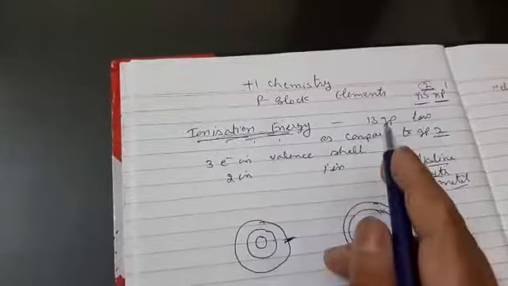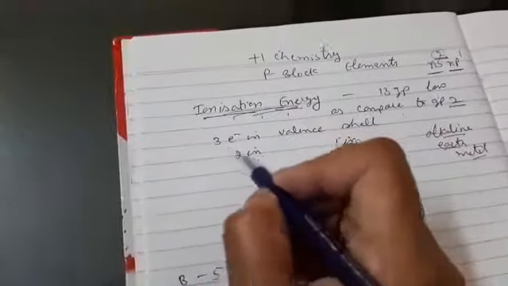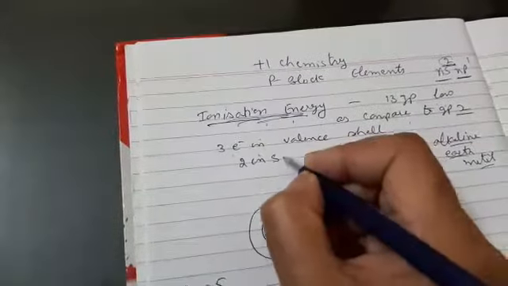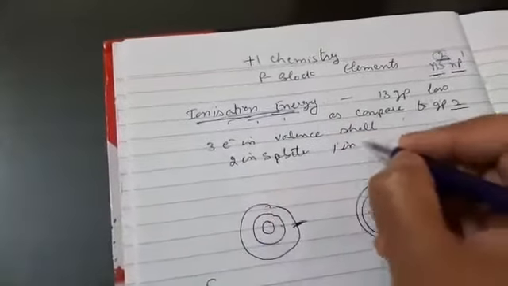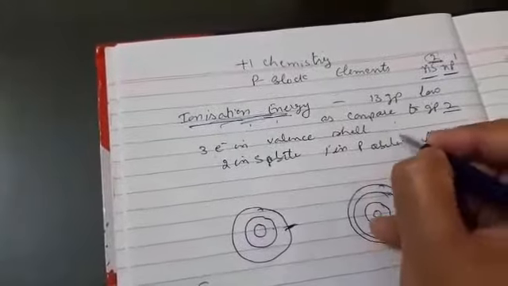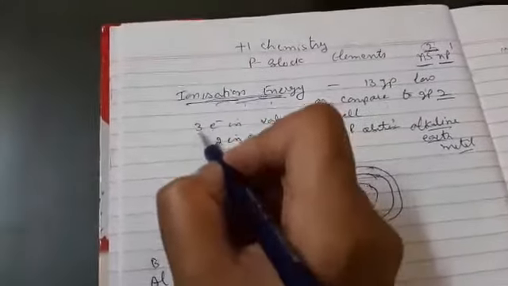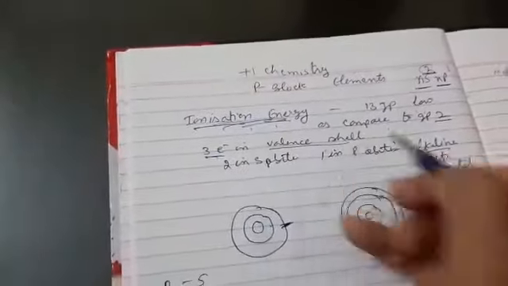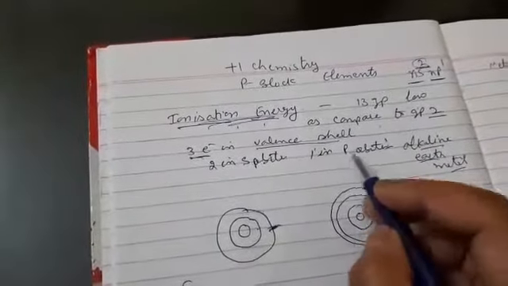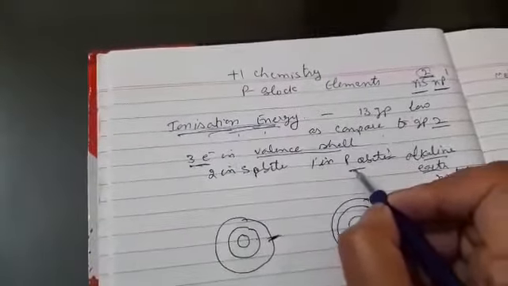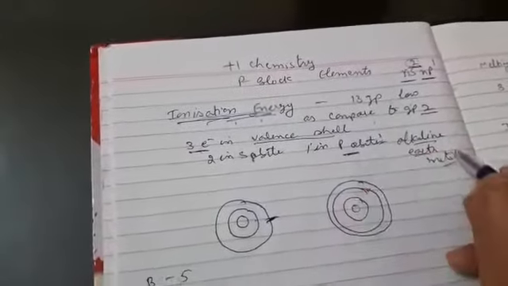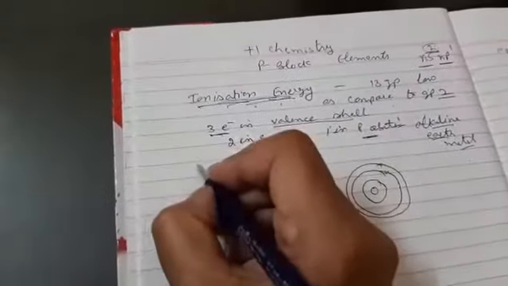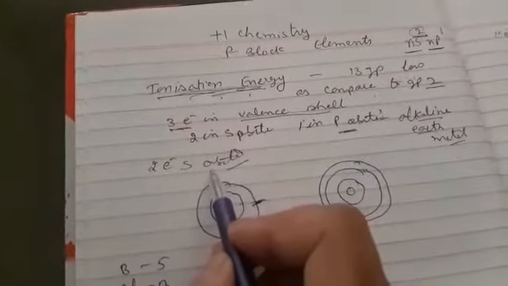Because in 13th group elements, 2 electrons are present in the s orbital and 1 is present in the p orbital. It means 3 electrons are in the valence shell. And in 13th group elements, the last shell is the p orbital, so 1 electron is removed from the p orbital. But in the case of alkaline earth metals, only 2 electrons are present in the s orbital.